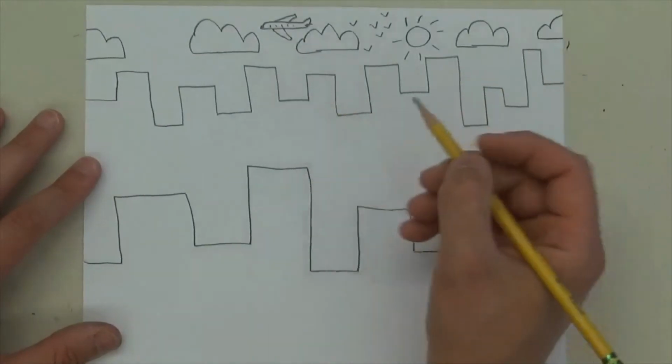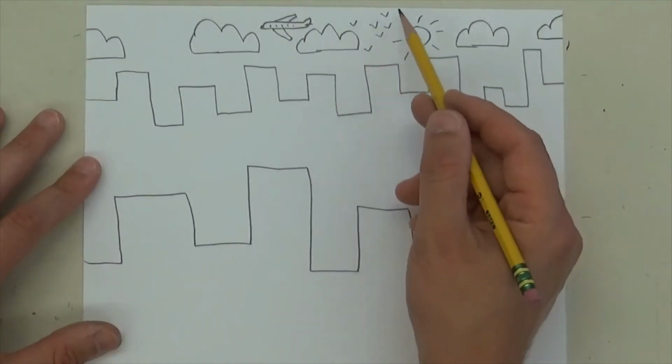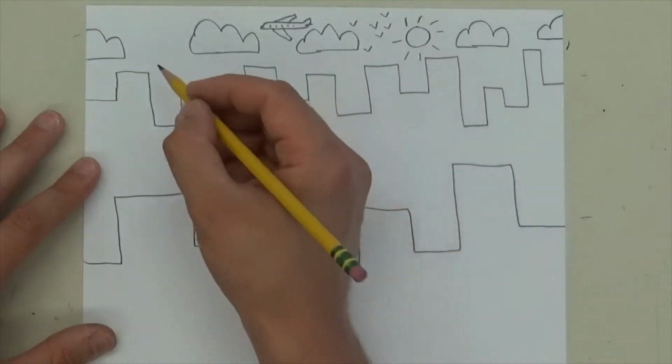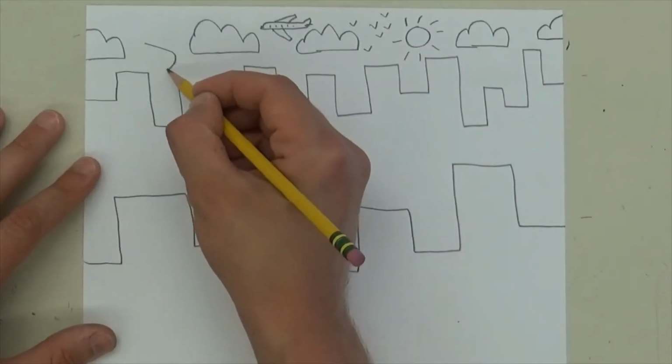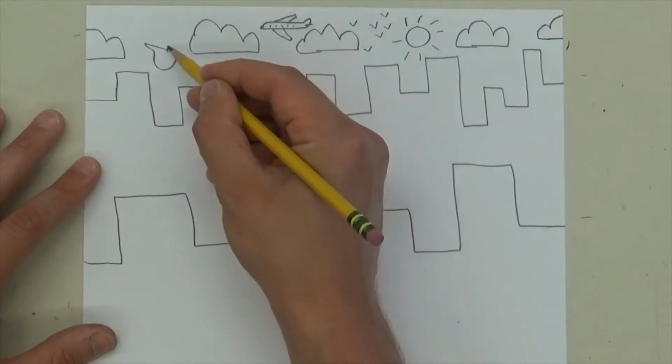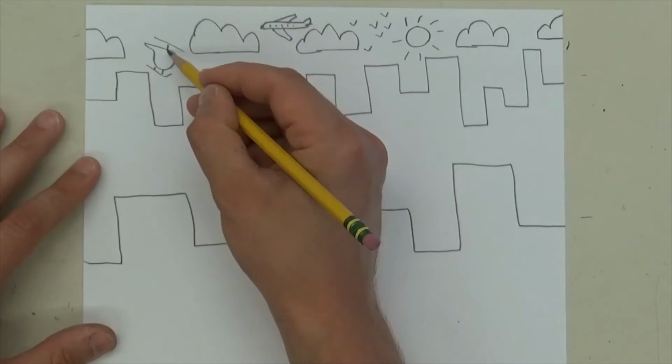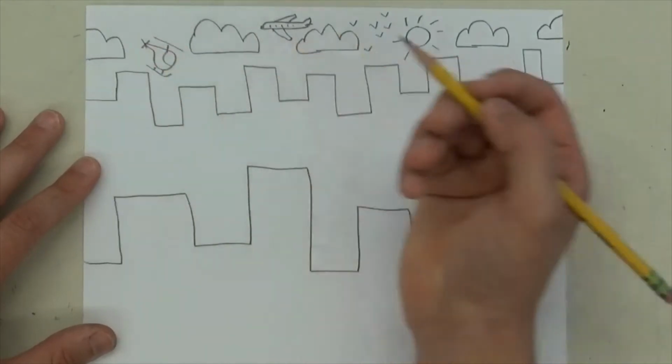Anything else you can think of to add? I drew birds, and I just used the letter V over and over to make it look like birds flying. You could draw a helicopter. You'll see helicopters in the city sometimes. Or a blimp. Totally up to you. Okay?